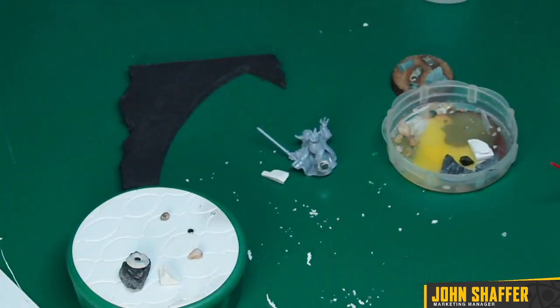So I'm going to use a little bit of that epoxy sculpt that I mentioned before. And you've got plenty of time today to get where I wanted to be.